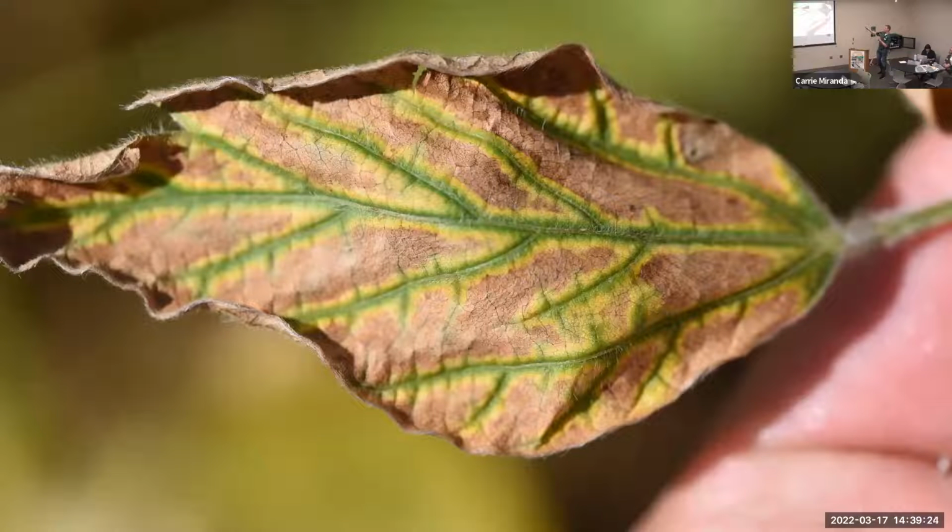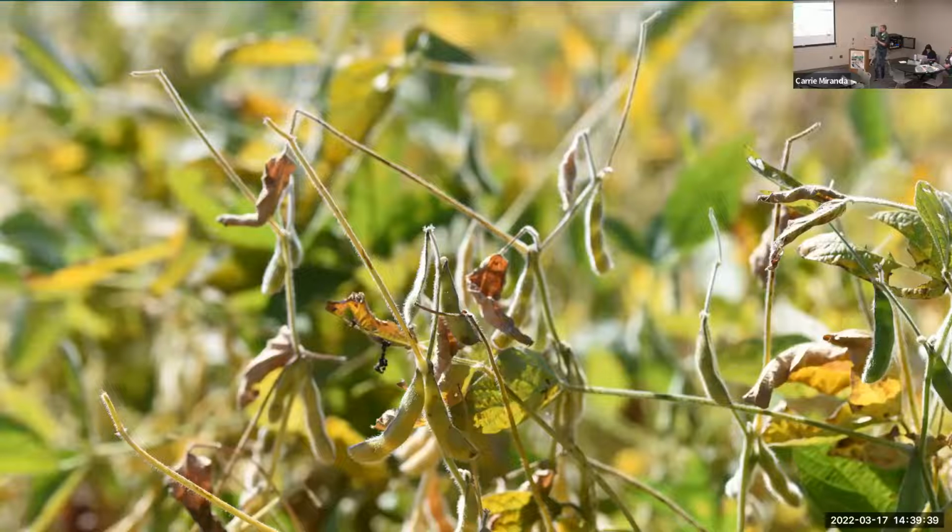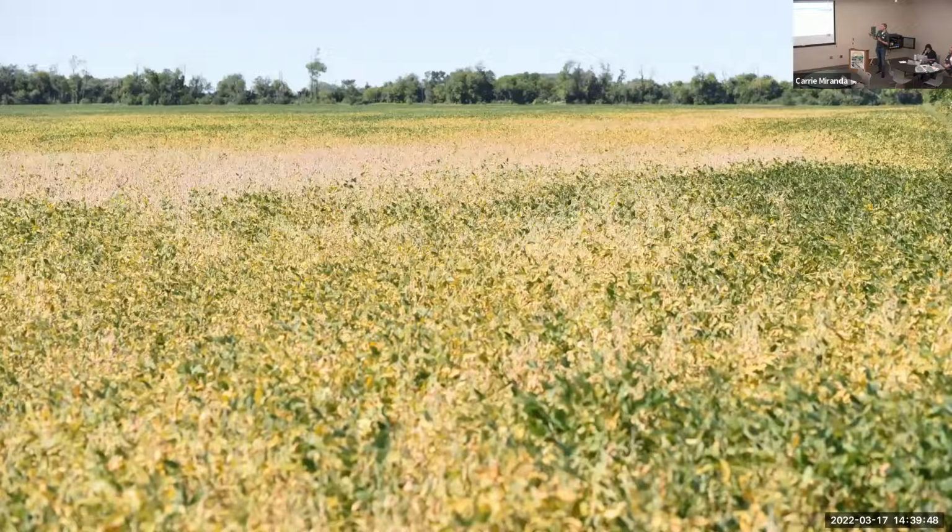In severe foliar symptoms, the veins remain perfectly normal green with the chlorosis and then necrosis interveinally. It's pretty common to see all the leaves fall off, just the petioles sticking up. You can see that in circular areas of a field. This is showing that too. No leaves, just petioles sticking up. So you still see some green leaves.